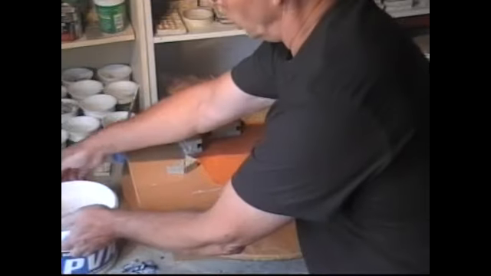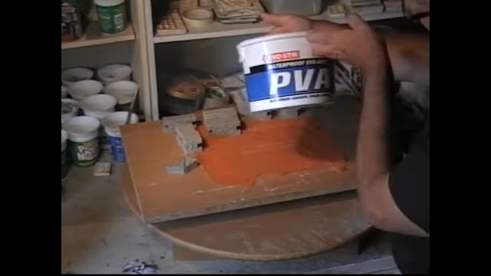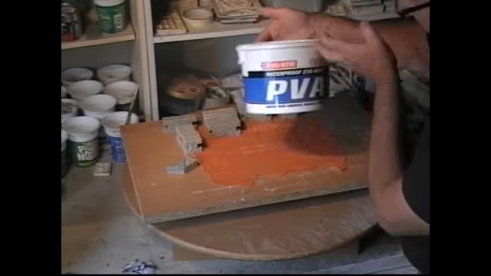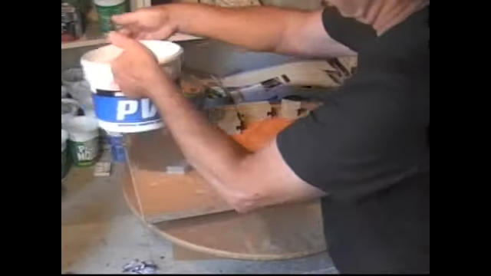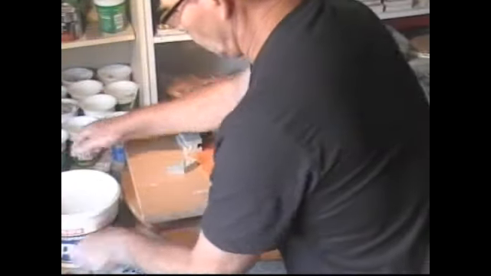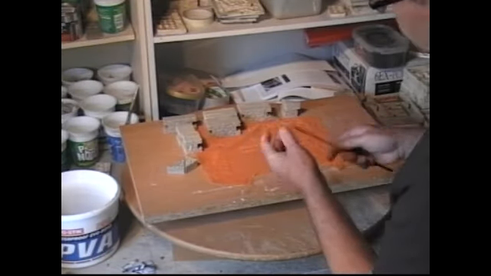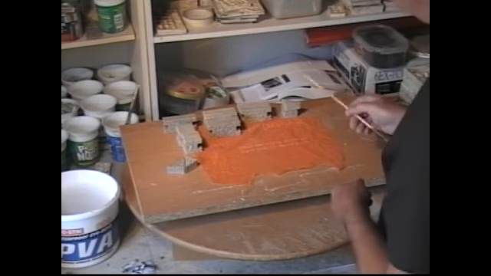The only other thing we need is some glue. I'm using Evo Stick PVA. This is waterproof, or weatherproof. I don't know about waterproof. If they say it is, I suppose it is. Need a brush, and I use cheap brushes from pound shops. You can buy them in sets. It's pointless using a decent brush for this.